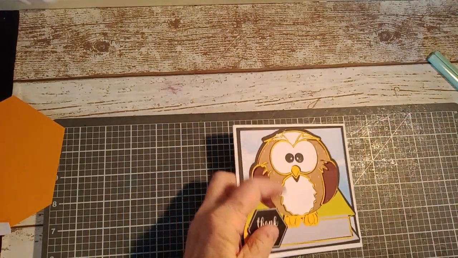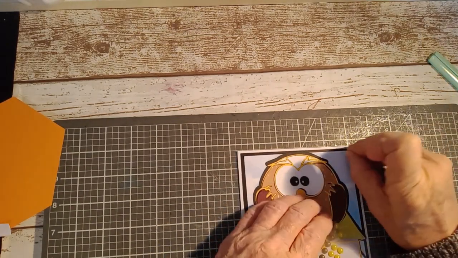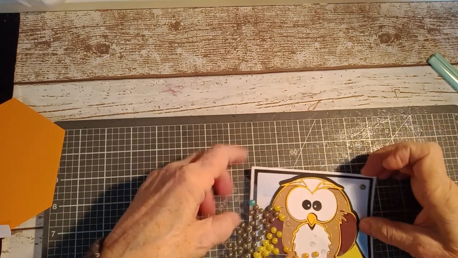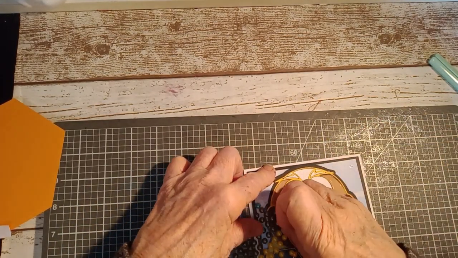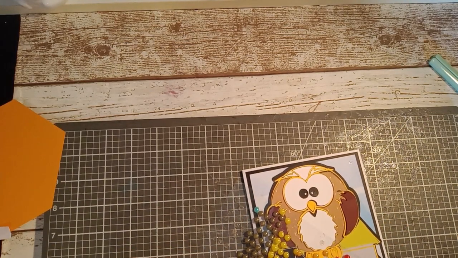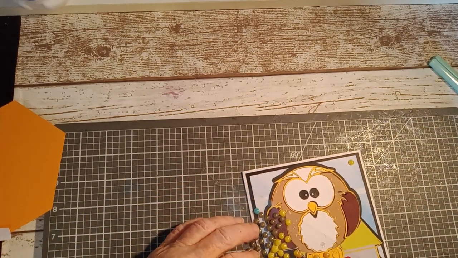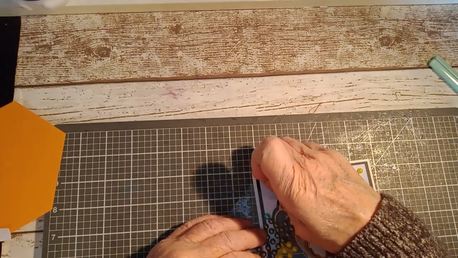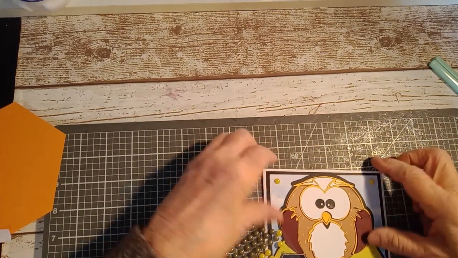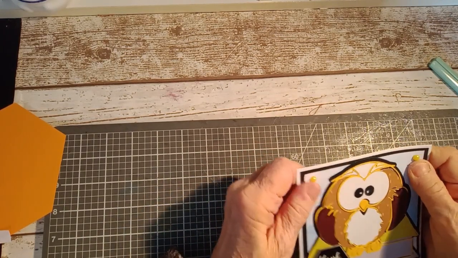And then I also have these little pearls here. They're little sticky back, flat pearls. And I'm going to put those in the corners. I think I'll use this yellow instead. I'm just placing those in the corners there.